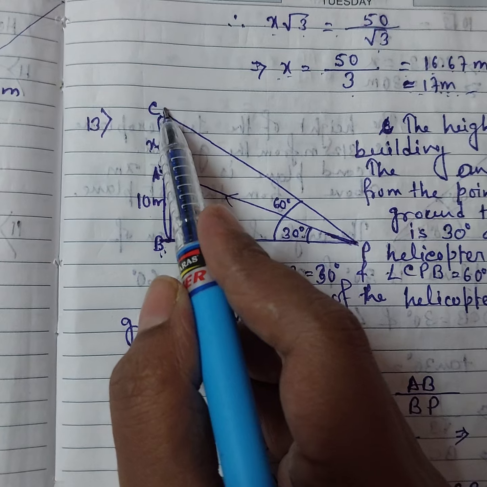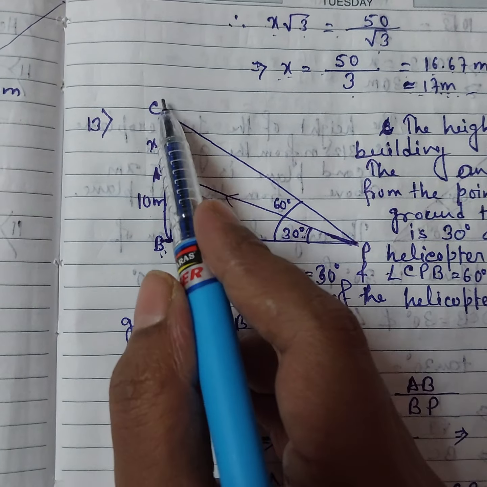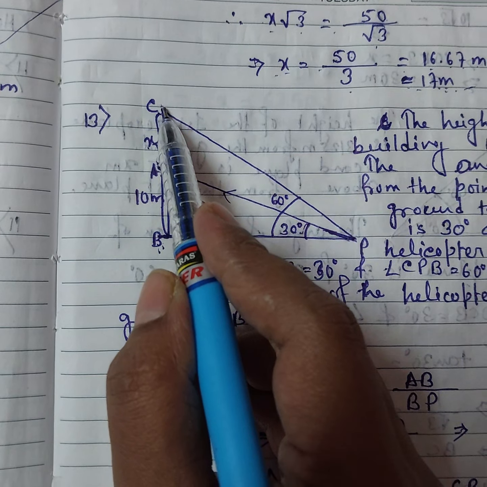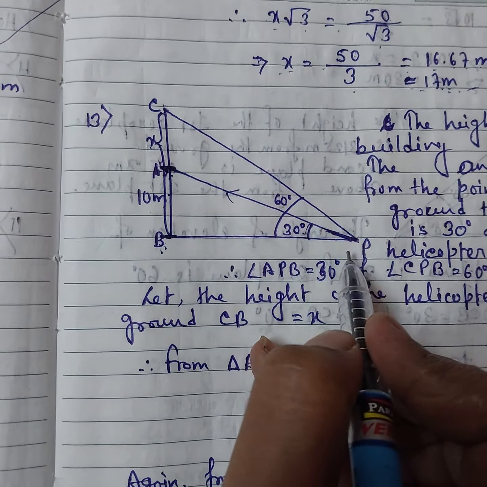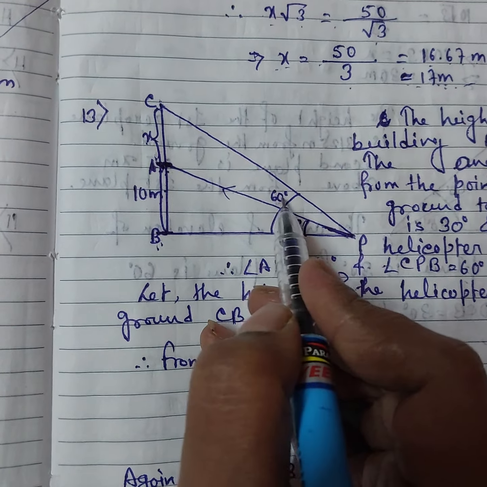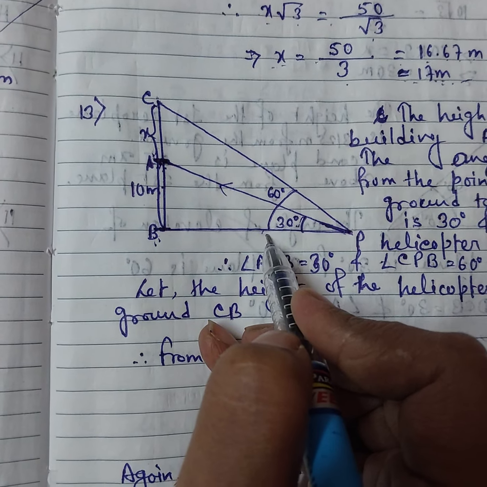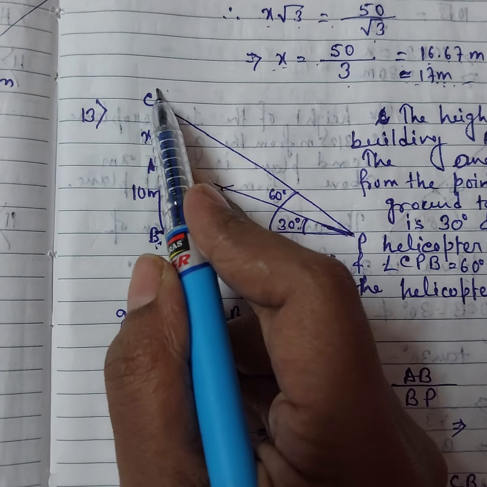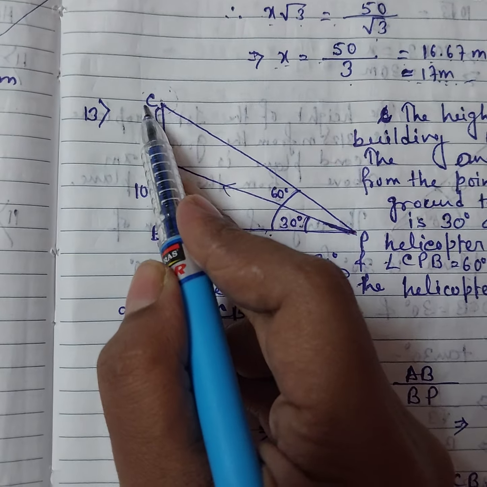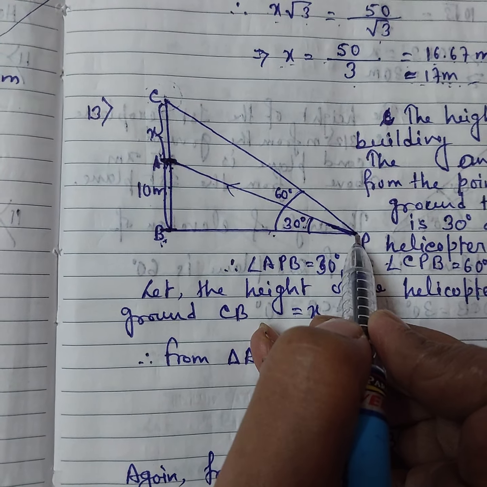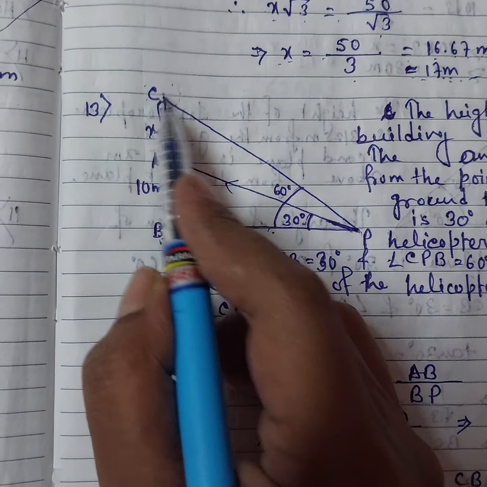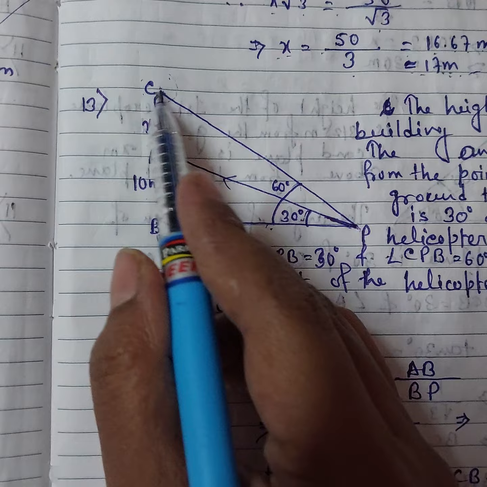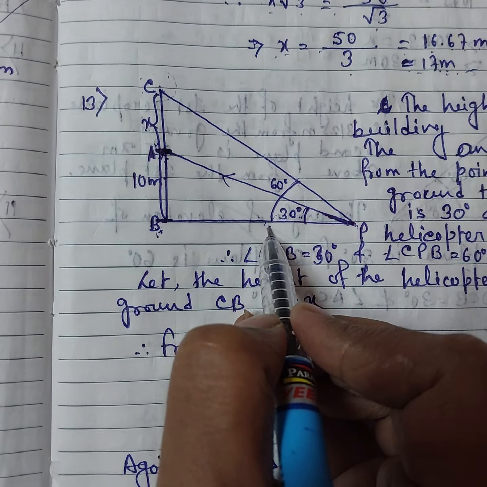and this is the total height of the helicopter from the ground. Since this is the position of the helicopter, the angle of elevation from this point will be 60 degree, that is given. This is the height of the helicopter from the ground, that is BC. This is the top position of the helicopter, and from the point P, the observer observed the helicopter, so the angle of elevation of the helicopter from the ground will be 60 degree.